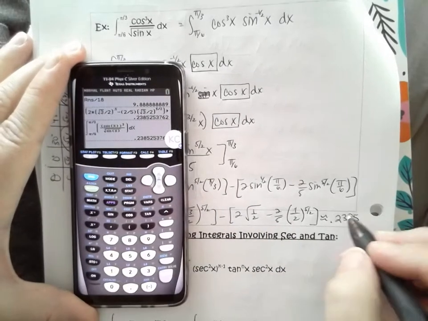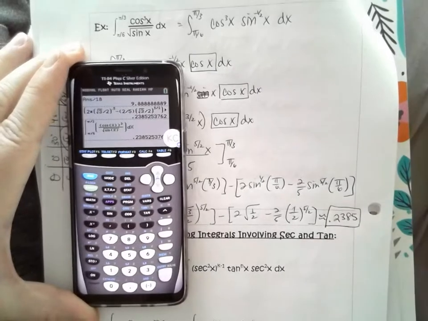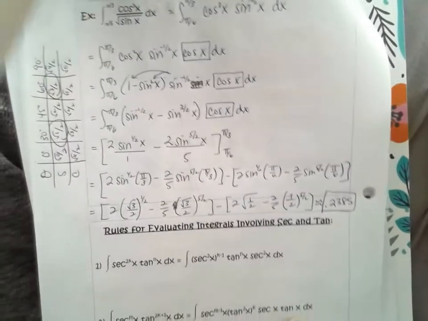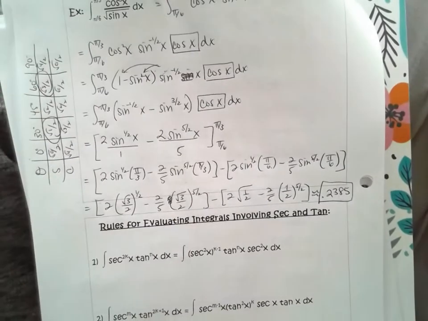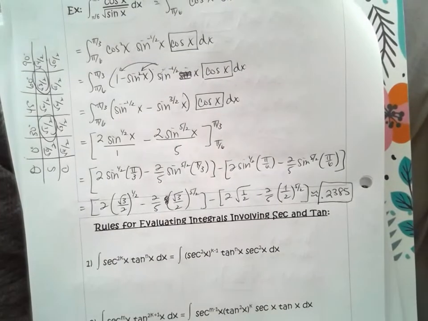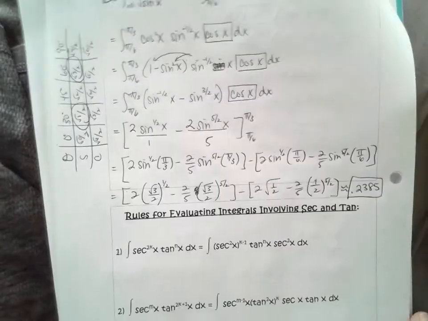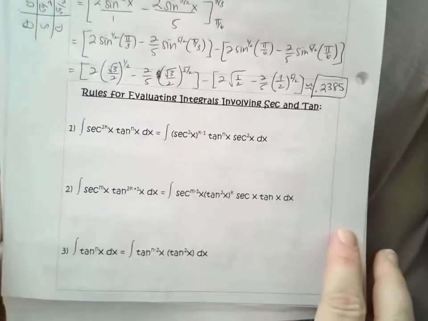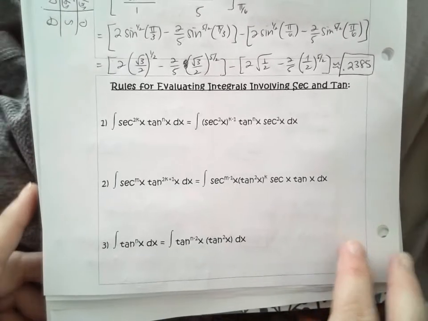Alright, they match. I feel good about that, so I'm going to box my answer and put that aside. Alright, so that's only part of the lesson for today, sines and cosines. So what do you do with secants and tans? Secants and tans go naturally hand in hand as well.